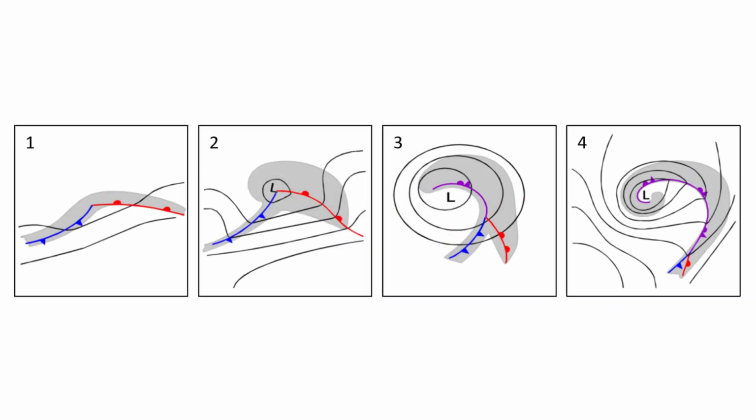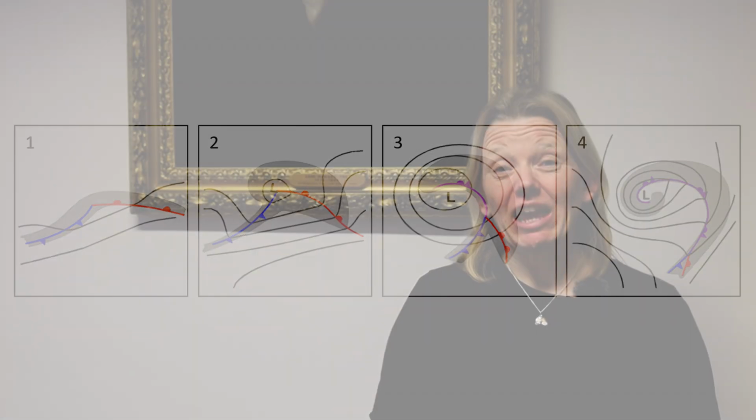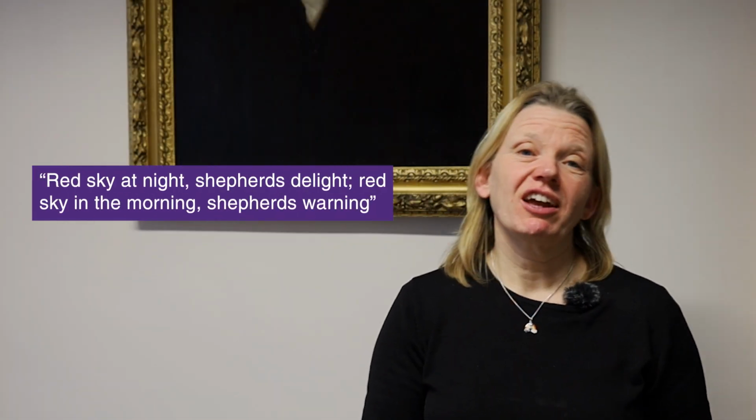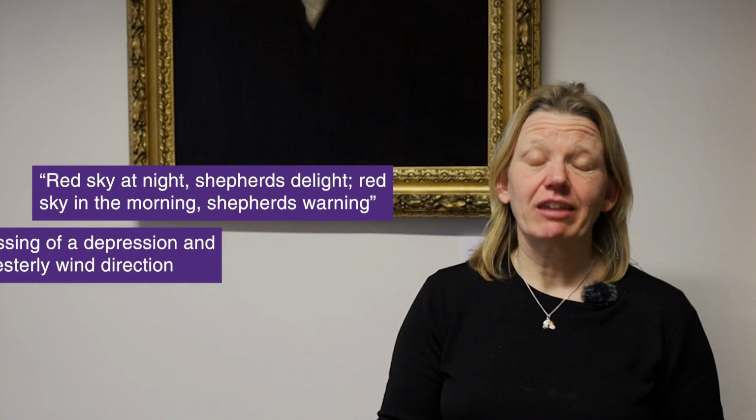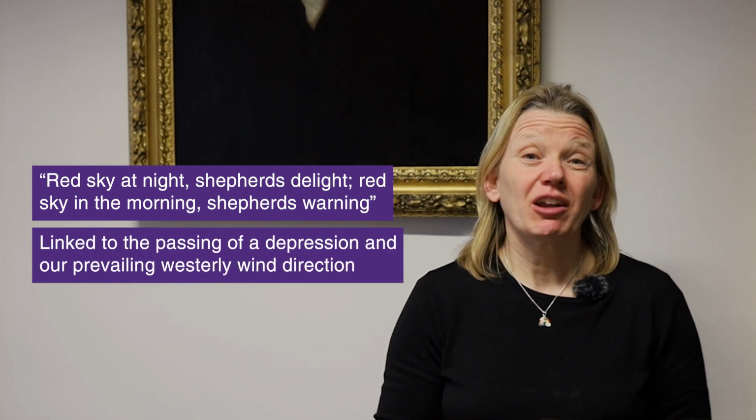By stage 4, the wave has broken and the system is dying away. The saying, red sky at night, shepherd's delight, red sky in the morning, shepherd's warning, is linked to the passing of a depression and our prevailing westerly wind direction.